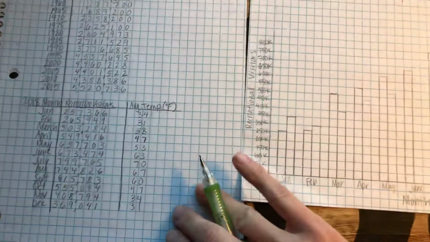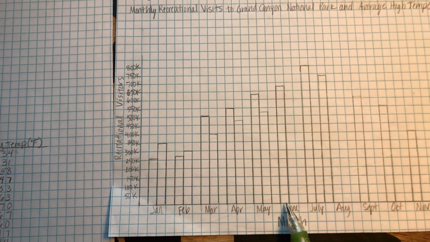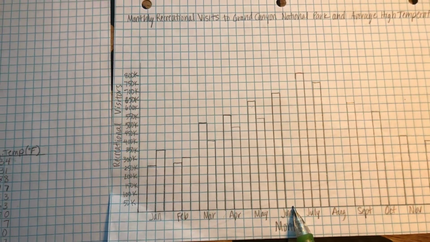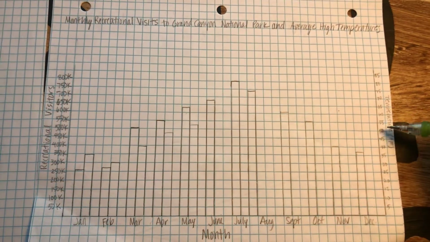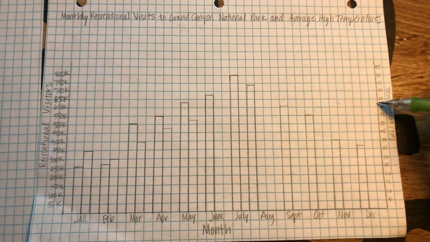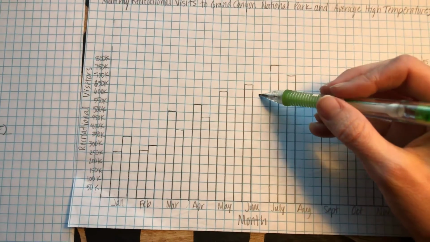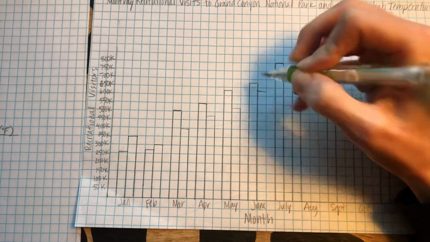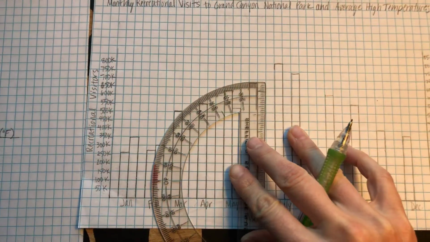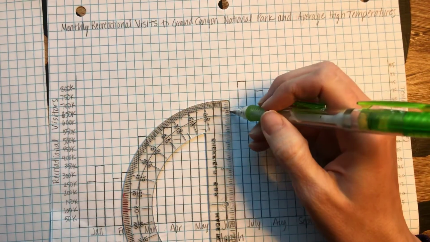June, according to my table, had an average temperature of 63 degrees. So I'm going to go to June. I already have my one bar for the visitors, so to the right of that is going to be my temperature bar. And I'm going to go up to about 63 degrees, right here between 60 and 65. Go back over to June and draw my line right there. And then use my ruler or protractor or whatever, my straight edge, to make a nice straight line coming down.